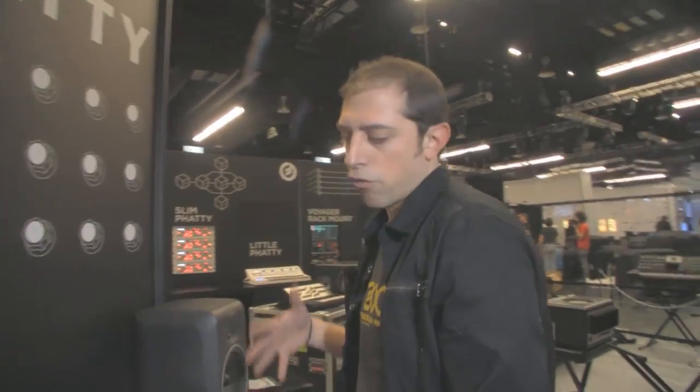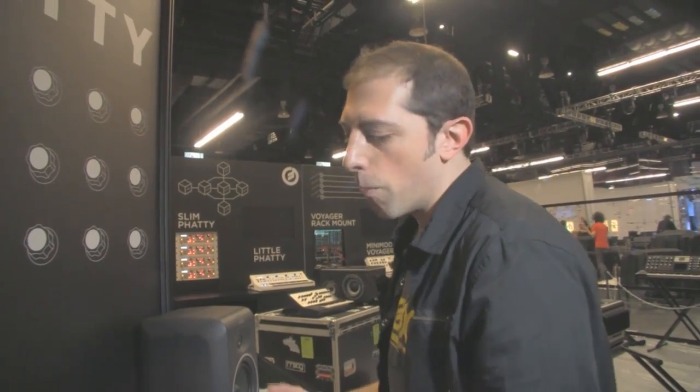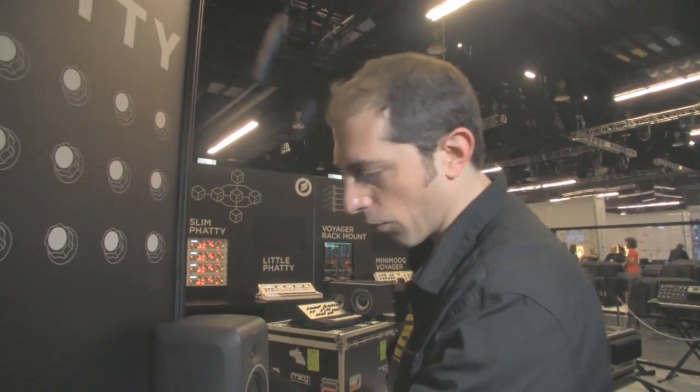And that's just basically with no modulation. That's simply using the grit and growl of the filter, which is a very useful effect in itself. But if you really want to get sort of nasty and aggressive with it, there's a lot you can do with the modulation section as well.